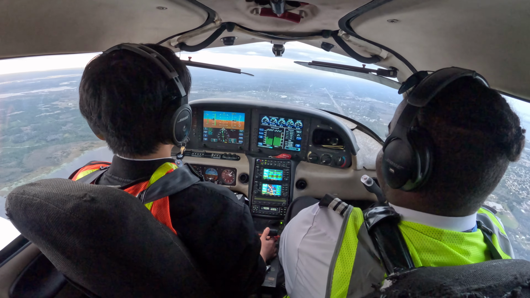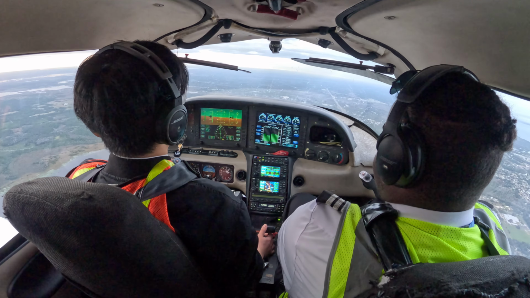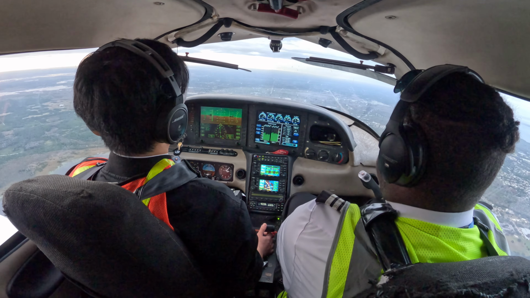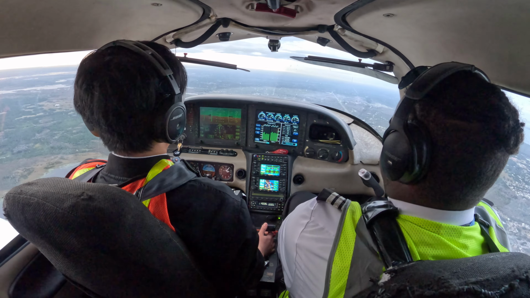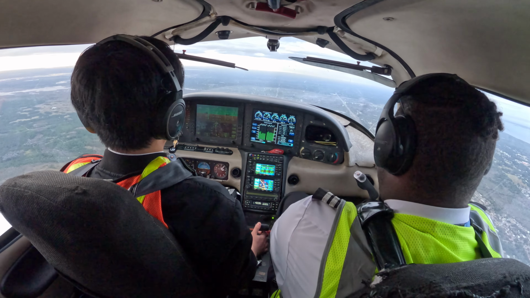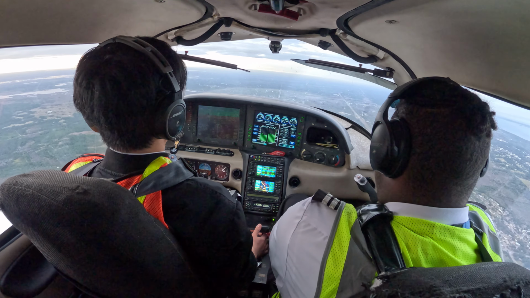Cool. 4 nautical miles before, I'll do the parallel turn, and I'll set the 1 minute when we pass the Kairi for inbound. Okay.